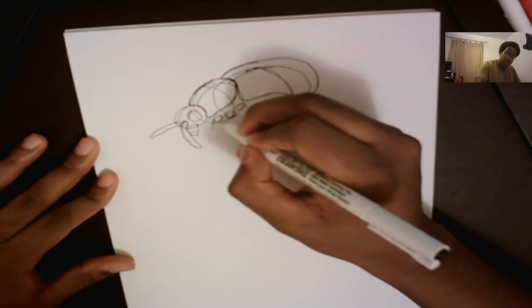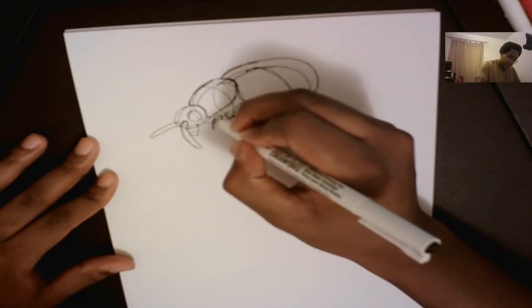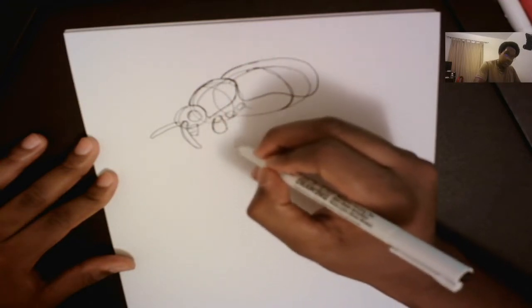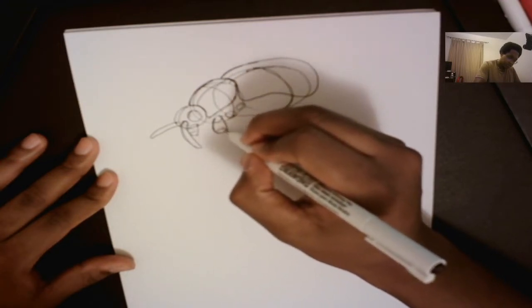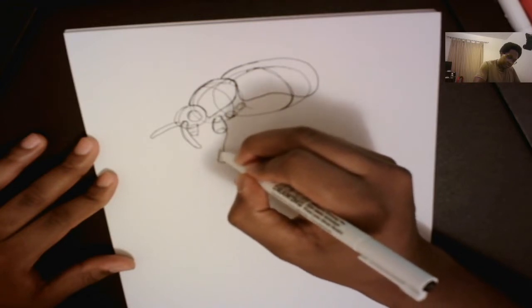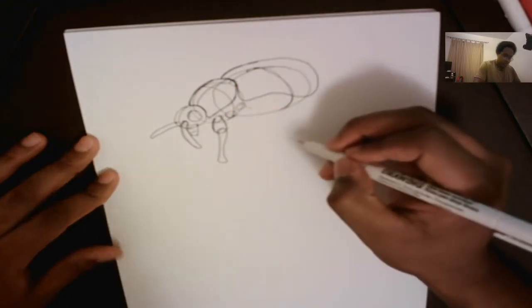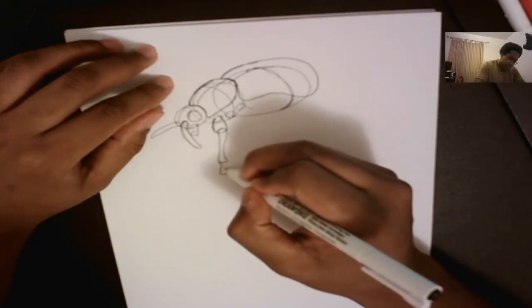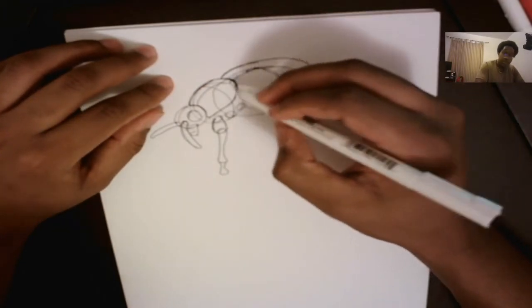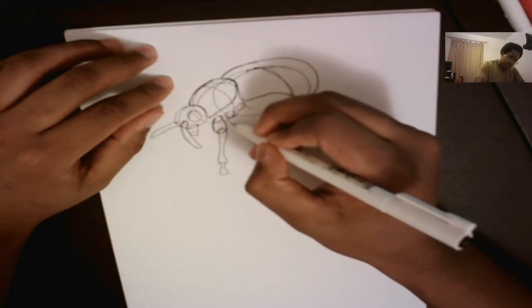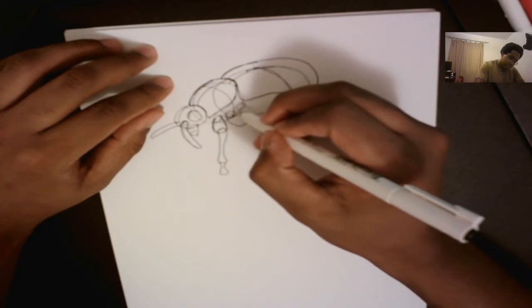For now, sausage shape I see. Taking my time, seeing what I do. And that one's kind of jetting like that, so this one's another organic sphere.